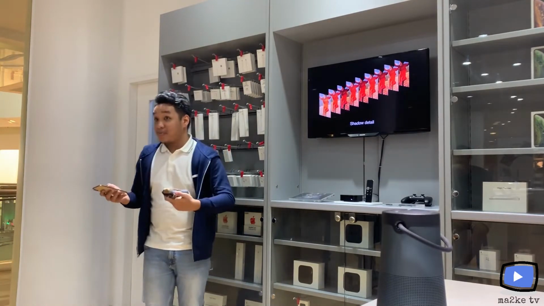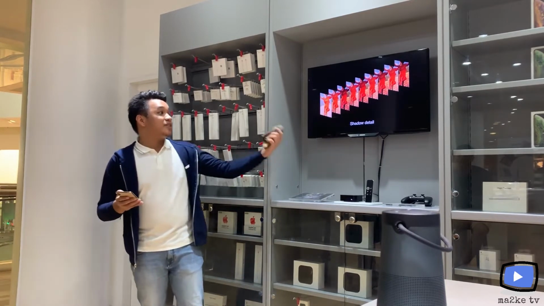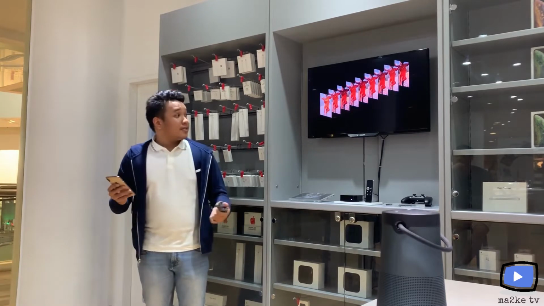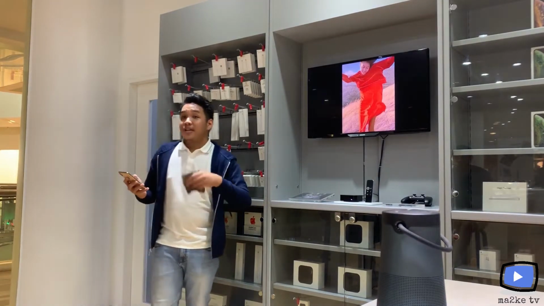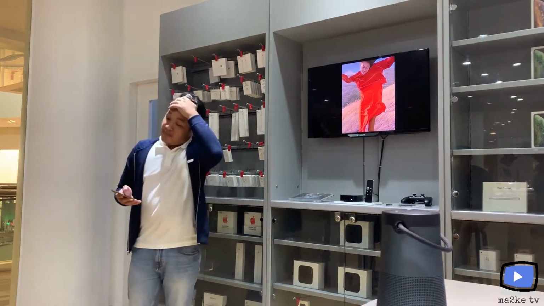I'm trying to keep this as simple as possible. So it takes the details from the bright areas and the good details of the darker areas. It analyzes it and puts it together into one photo for you to give the perfect balance in color and contrast for your photo.